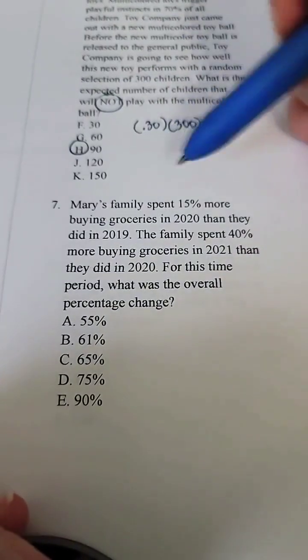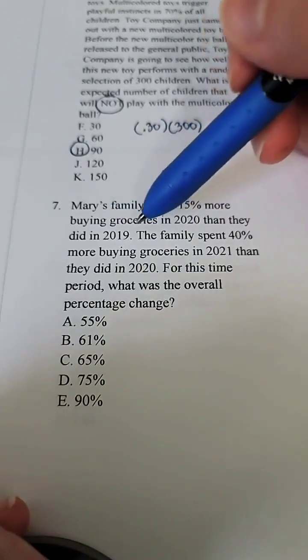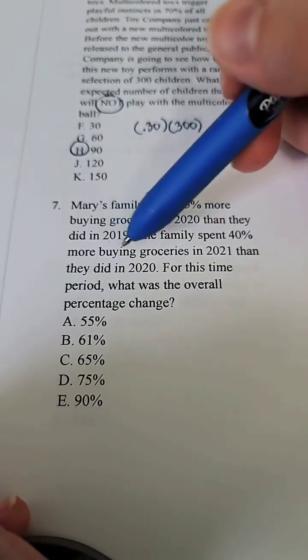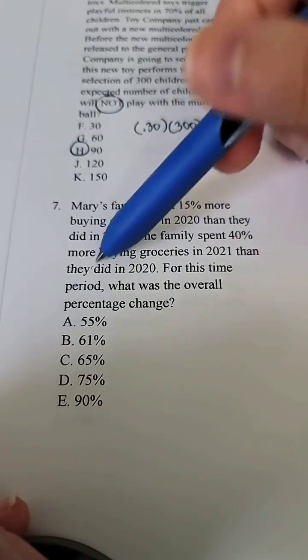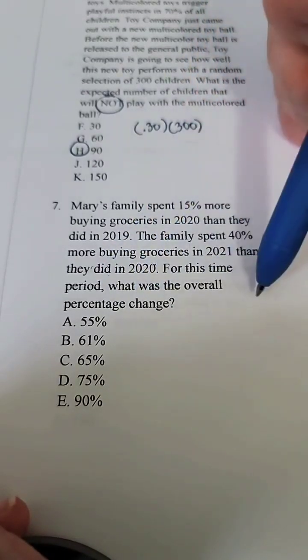So number 7 says, Mary's family spent 15% more buying groceries in 2020 than they did in 2019. The family spent 40% more buying groceries in 2021 than they did in 2020. For this time period, what was the overall percentage change?